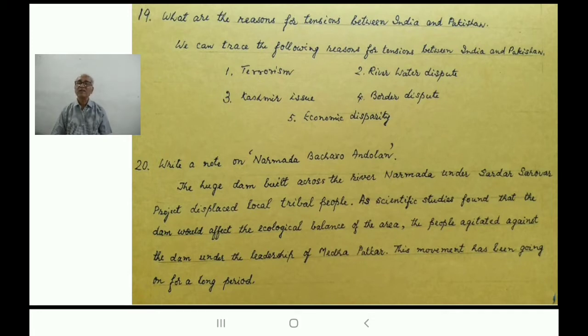Write a note on Narmada Bachao Andolan. Here you can write a para. Or if you like to write it as points, 1, 2, 3, 4, write one below the other. So what are the points? The huge dam built across the river Narmada under Sardar Sarovar project. Sardar Sarovar project displaced local tribal people. It's a huge project. It has about 3,000 dams covered under it. Big, medium and small, even bunds, including everything, about 3,000 dams, out of which 10 dams are huge.